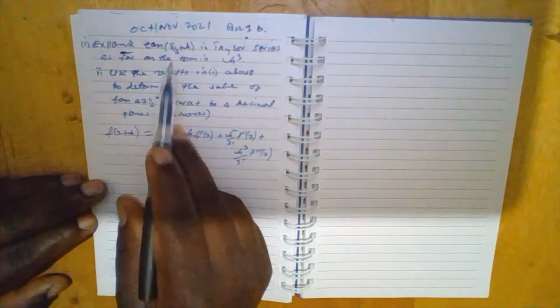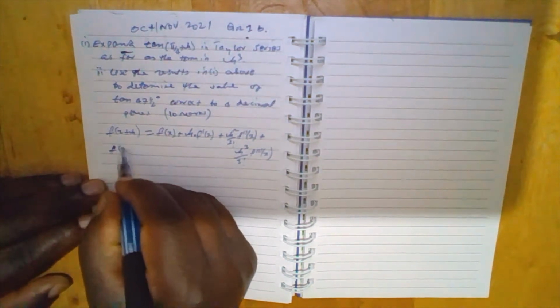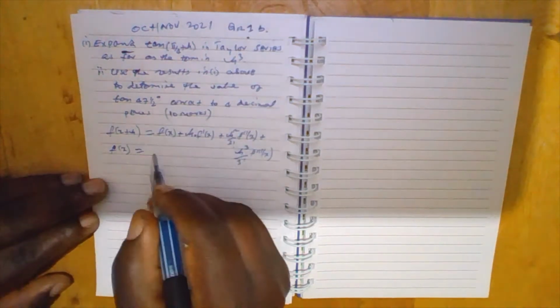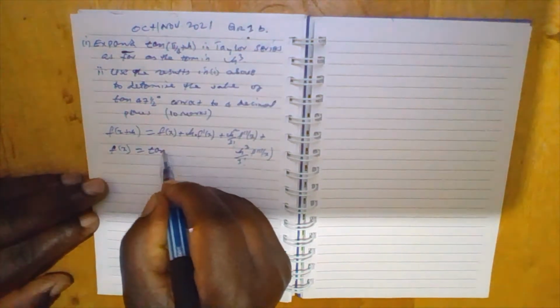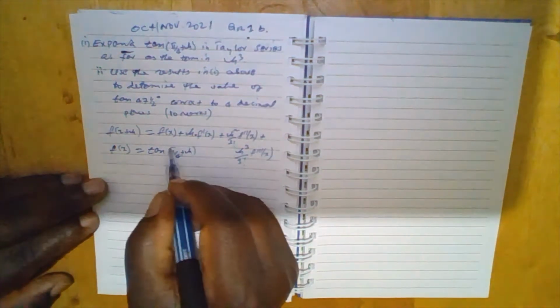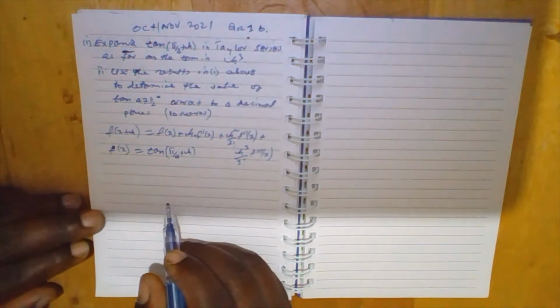Now our f of x in this equation equals tan of pi over 4 plus h.